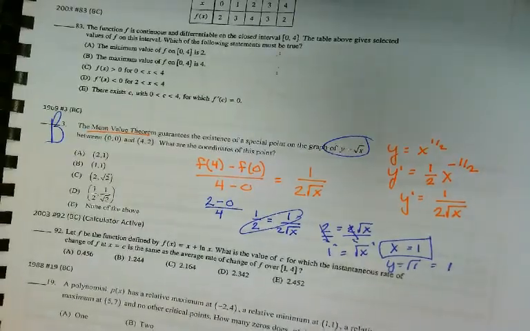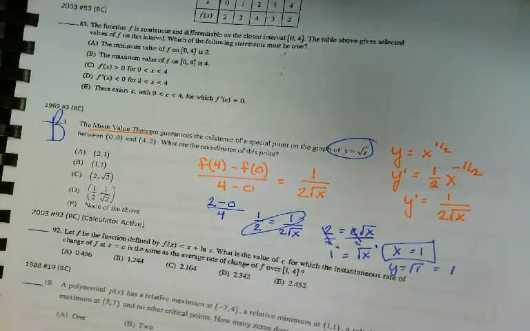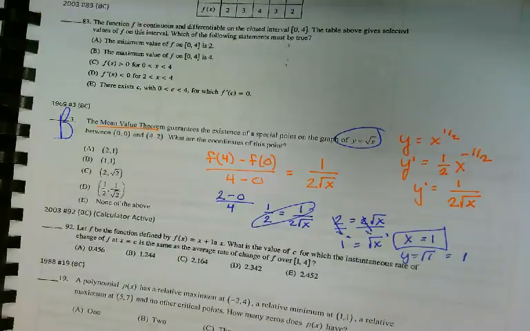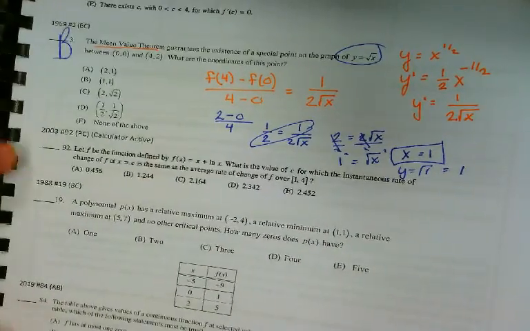Okay. Let's try 92. So they like to throw these in the calculator section as well. So grab your calculator.